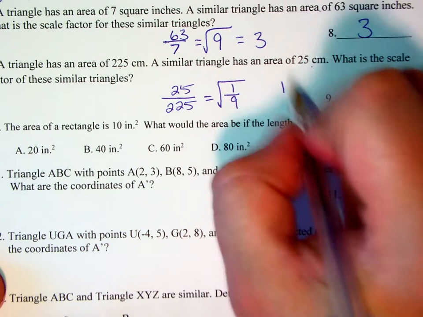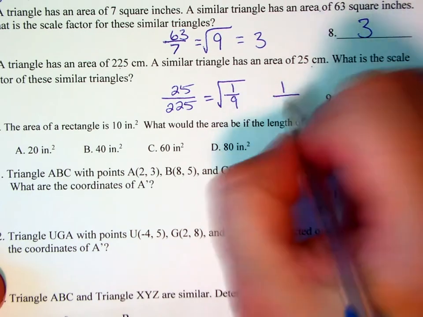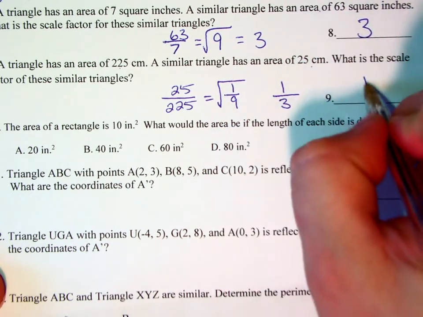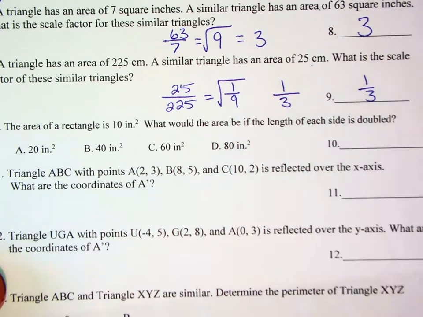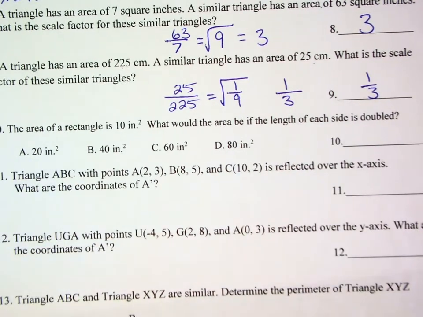Square root of 1 is 1. Square root of 9 is 3. So our solution would be a scale factor of 1/3. Since 1/3 is less than 1, that would result in a dilation that shrinks.